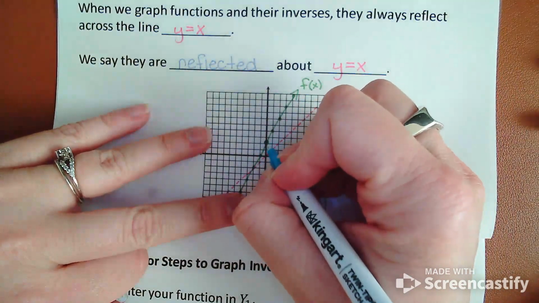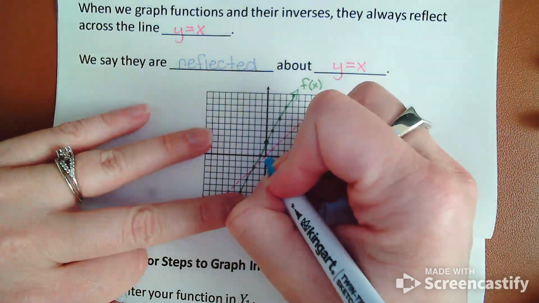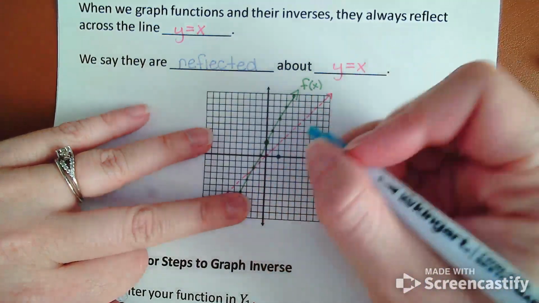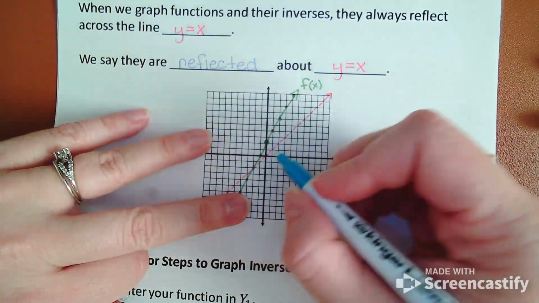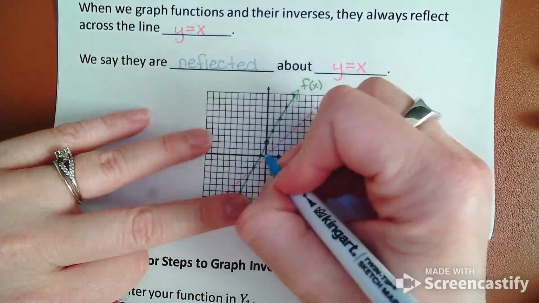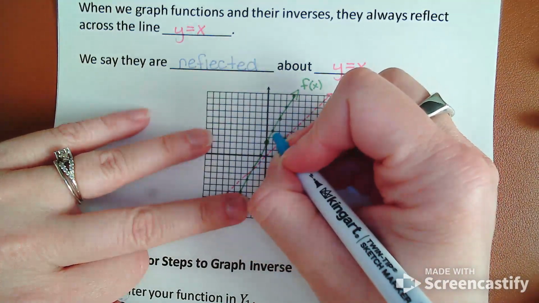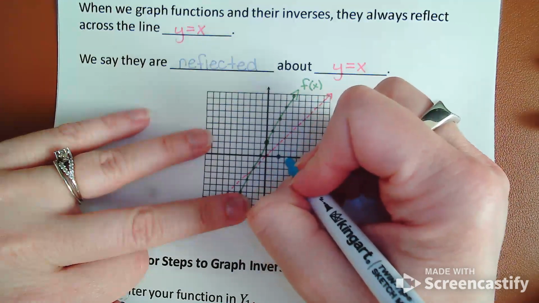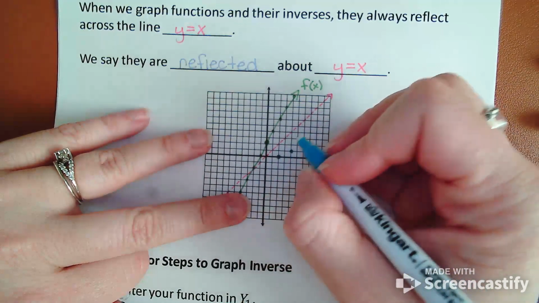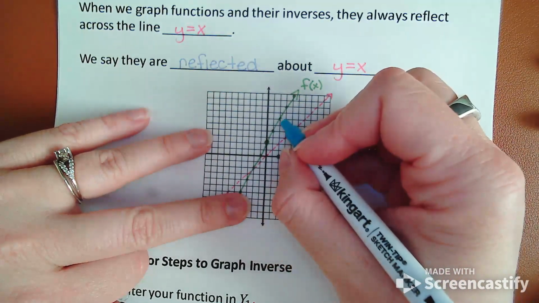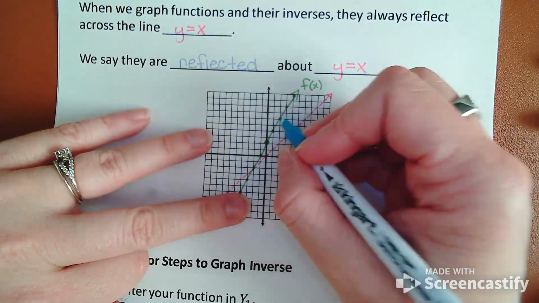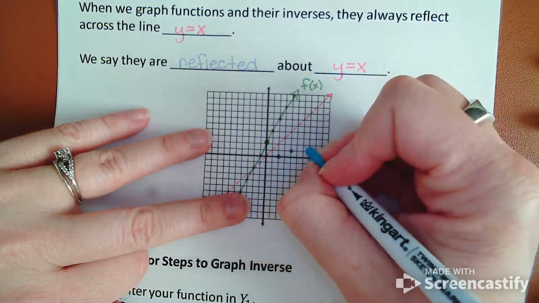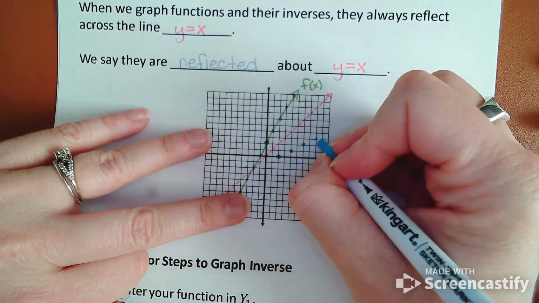So this point, instead of being the point 0, 2, it's going to be 2, 0. Do you see how it's kind of reflecting across that pink line? And this point, this is the point 1, 4, but instead of going 1, 4, we'll go 4, 1. And then this point up here is the point 2, 6, but instead what we'll do is we'll go to 6, 2. And we can keep doing that.